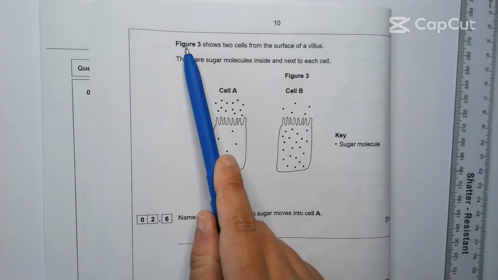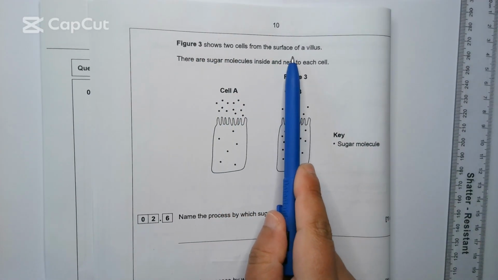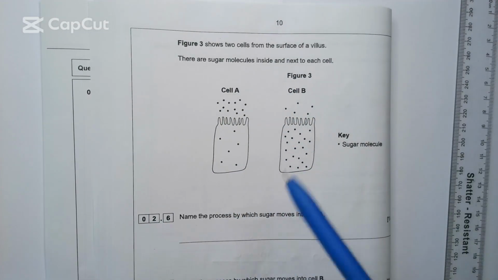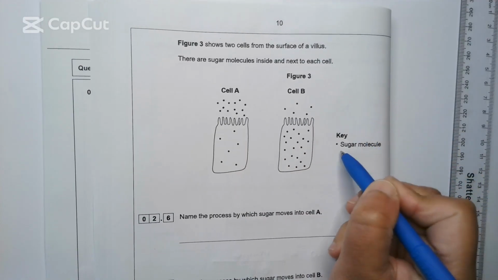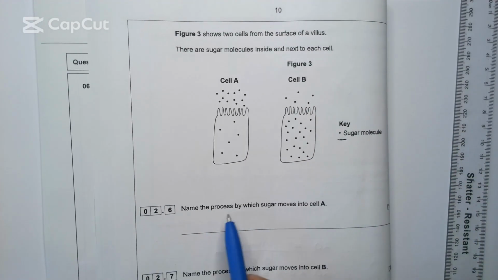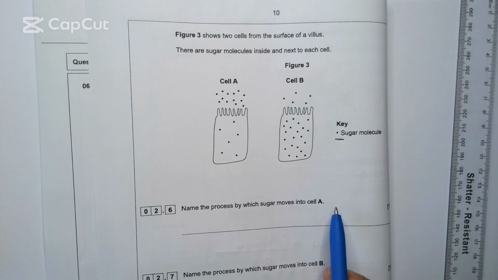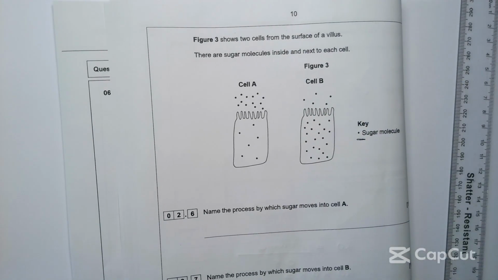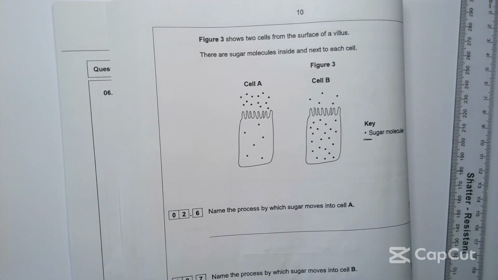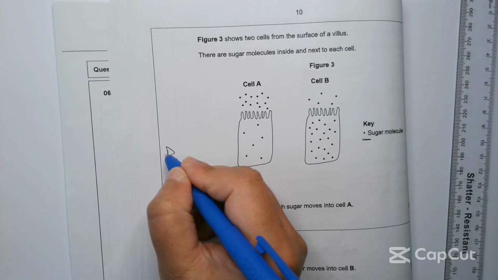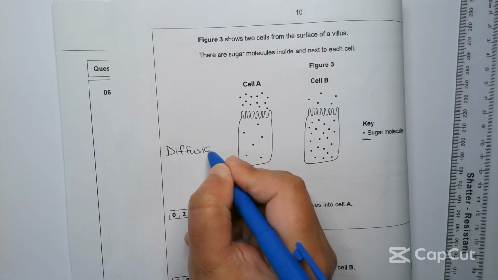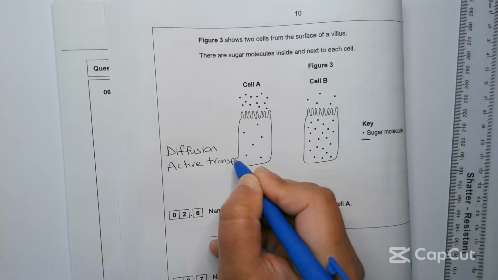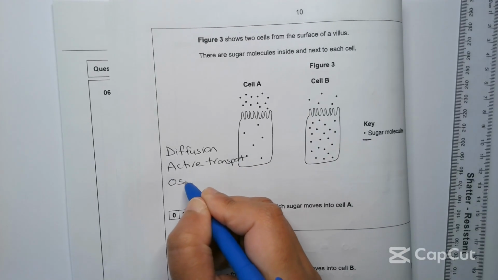Continuing on with the same question, figure 3 shows 2 cells from the surface of a villus. There are sugar molecules inside and next to each cell. So these are your sugar molecules, okay? You've got the key there. Name the process by which sugar moves into cell A. Okay, so before we continue, there are 3 processes that allow substances to move in and out. So diffusion, active transport, and then you've got osmosis.